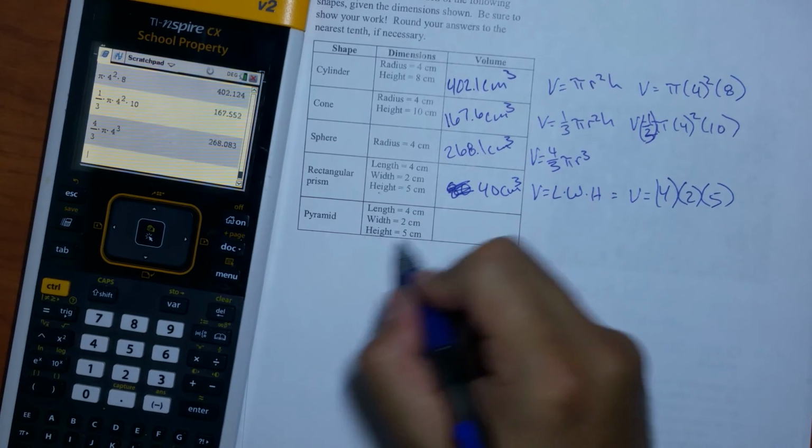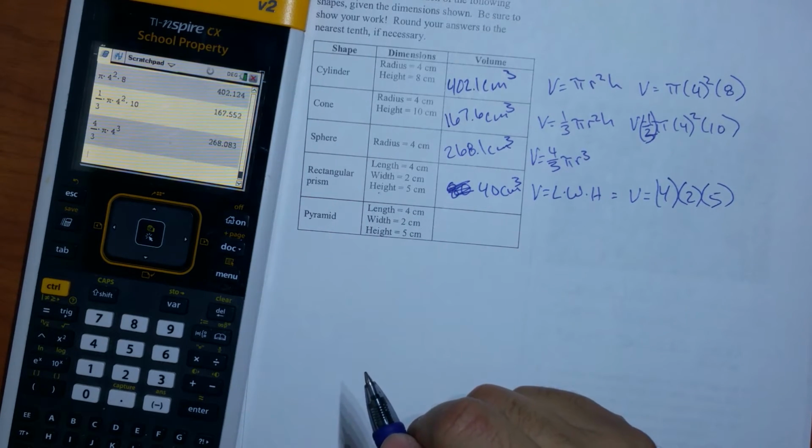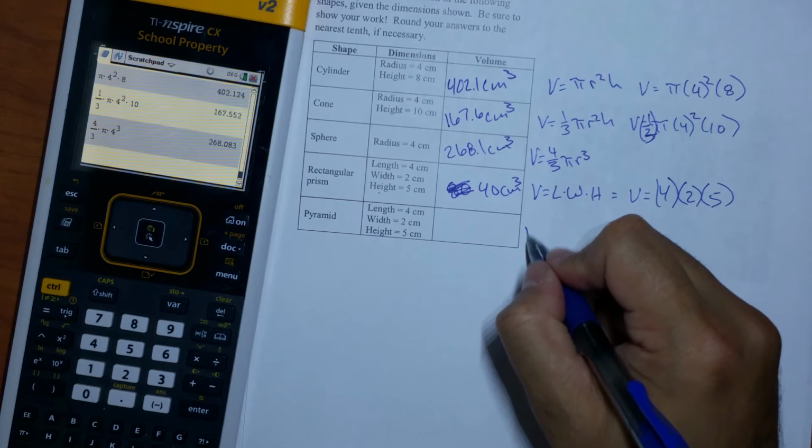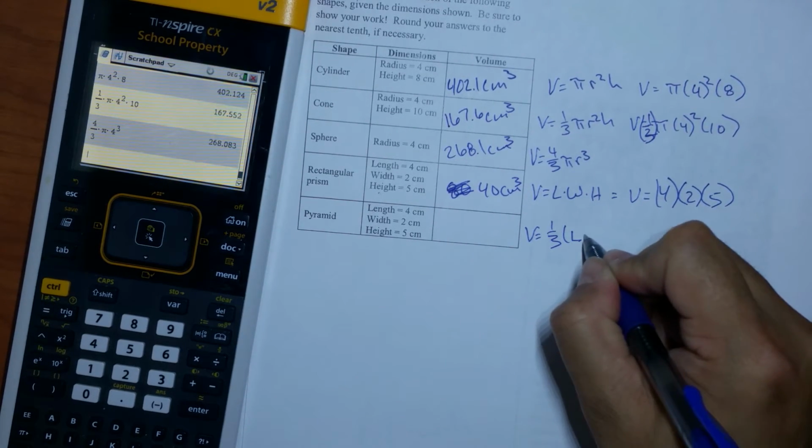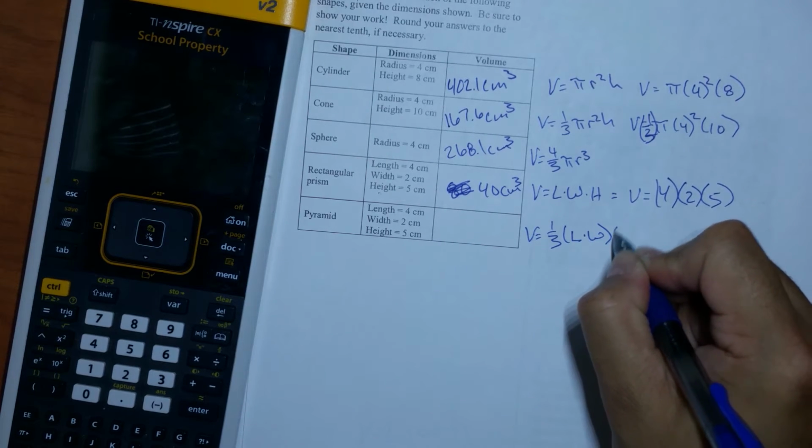And the pyramid. So this is a pyramid, so we're going to assume it's going to be a rectangular base. So volume is 1/3 length times width times height.